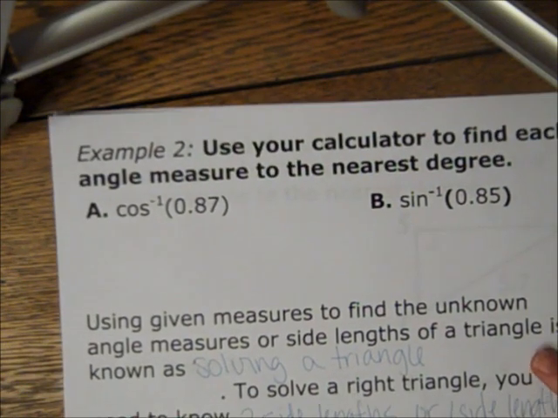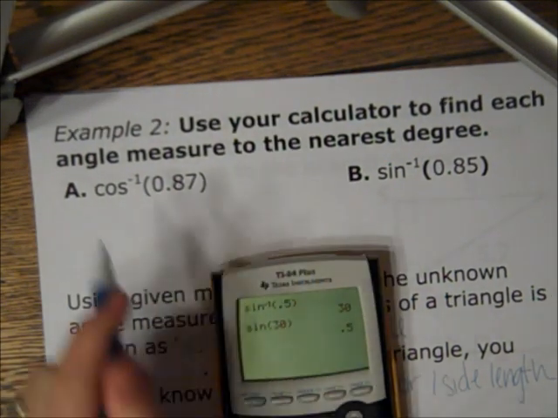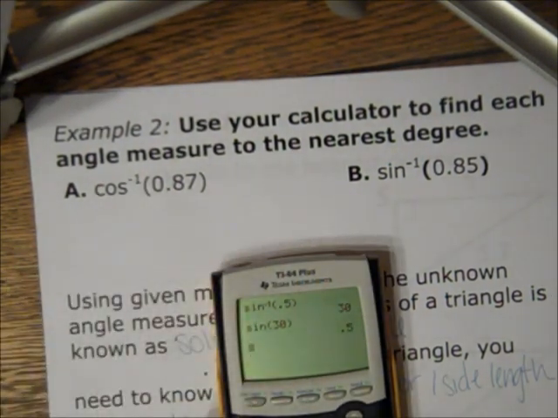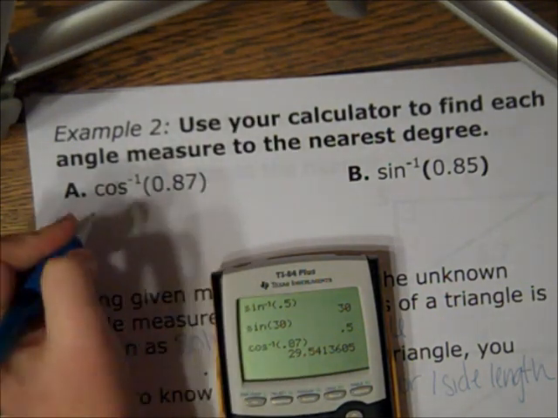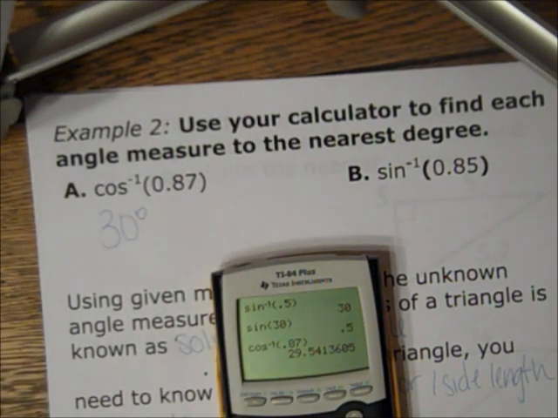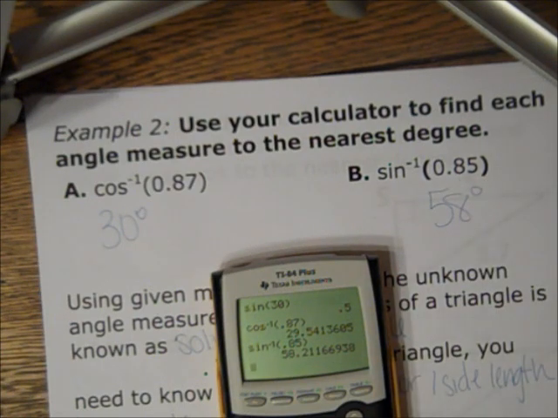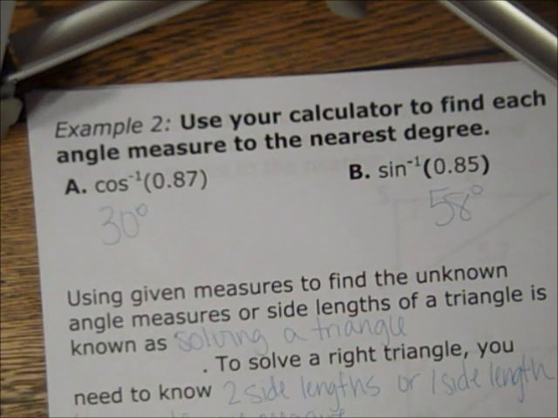Okay. So let's first start, just like we did yesterday, with practicing typing that in our calculator. So cosine inverse of 0.87, second cosine brings up the inverse, 0.87. And this is round to the nearest degree, so this is 29.5, so that rounds to 30 degrees. Sine inverse of 0.85 is 58.2, so rounded to the nearest degree is just 58 degrees. So all you have to remember is to type the second key.